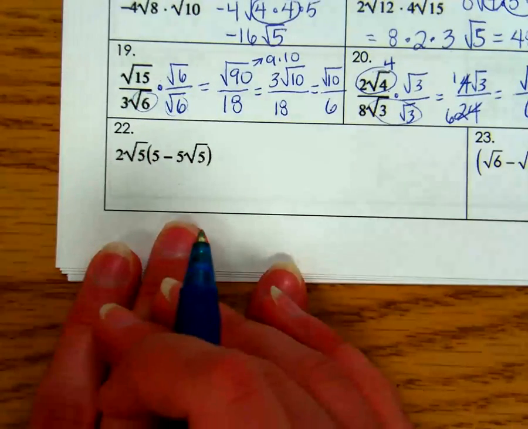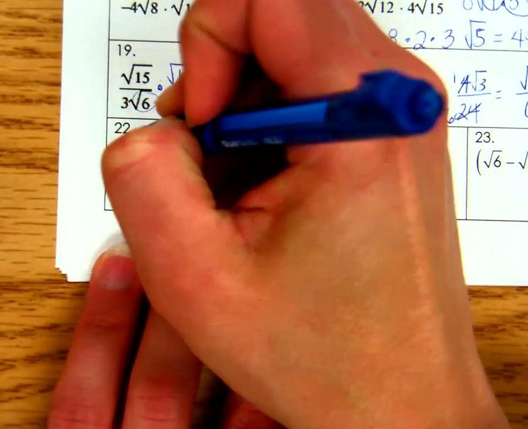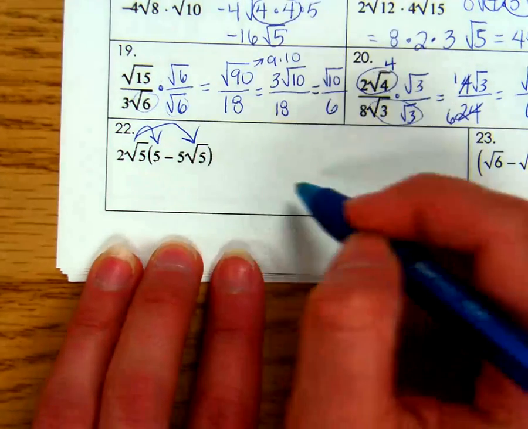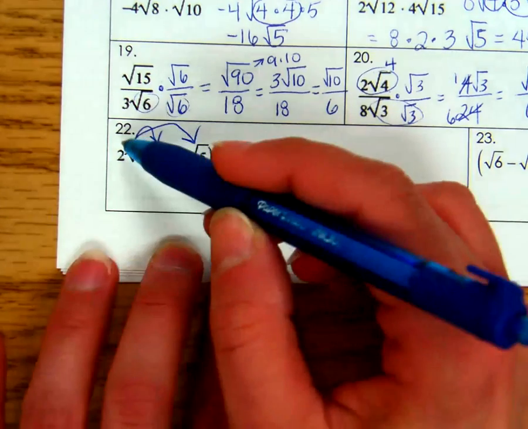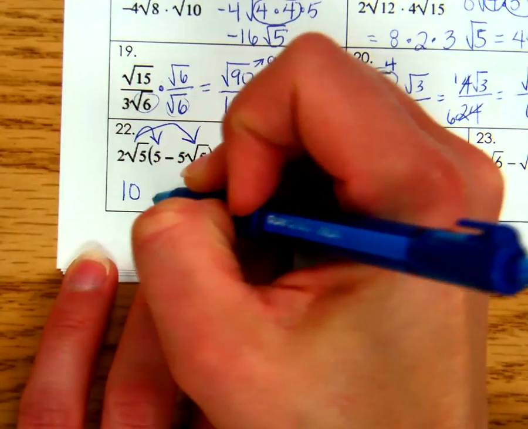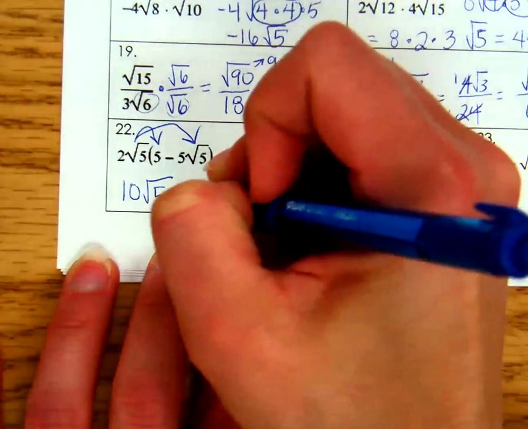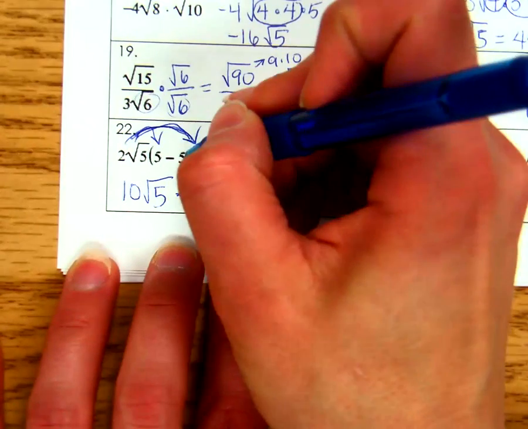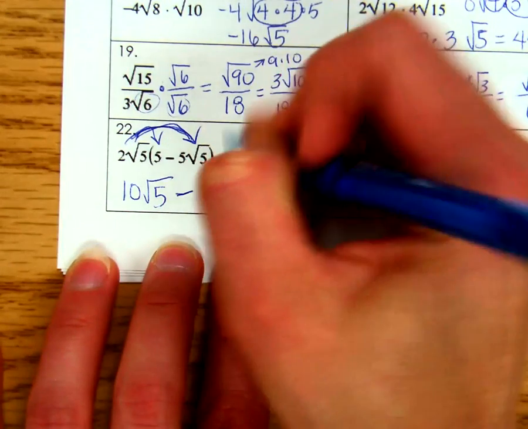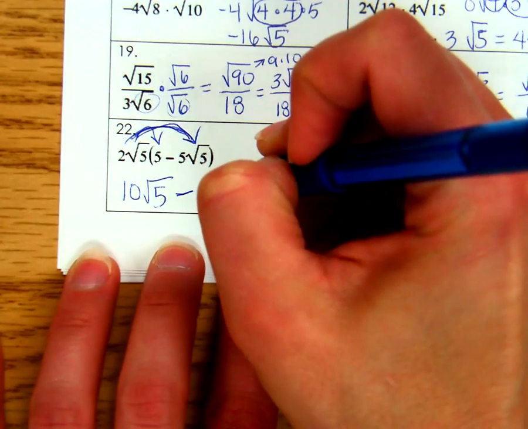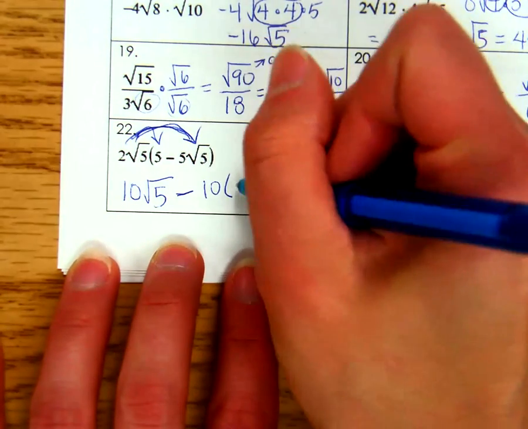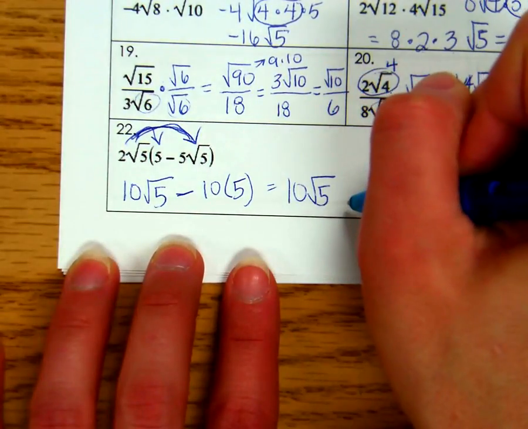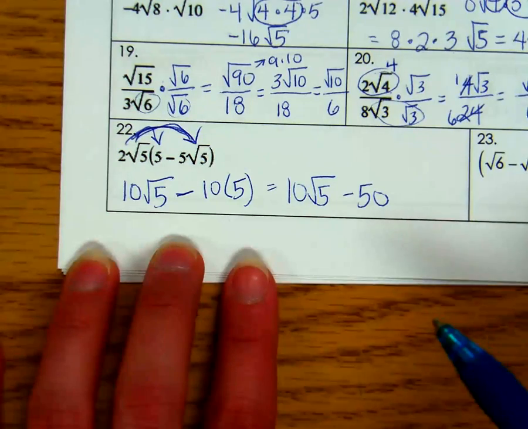Last two at the bottom are just slightly different. The first one is distributive property, so it's just checking your ability to multiply. So I have 2 times the square root of 5 times 5. Commutative property says I can multiply in any order I want. So I'm going to do 2 times 5 first, and that's 10. Then I have to tag on square root of 5 minus. This one's a little trickier because you have to keep up with a bunch of stuff. I have 2 times 5 on the outside, so that's 10. And then I have 5 times 5, or square root of 5 times the square root of 5, which is 5. Then real quick to simplify, 10 square root of 5 minus 50.